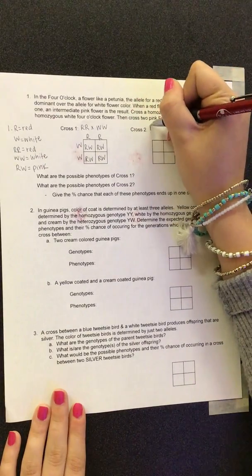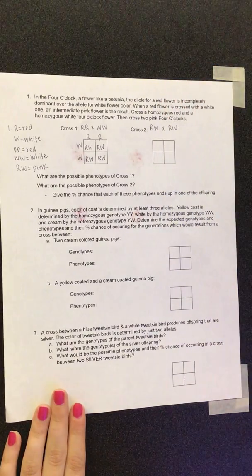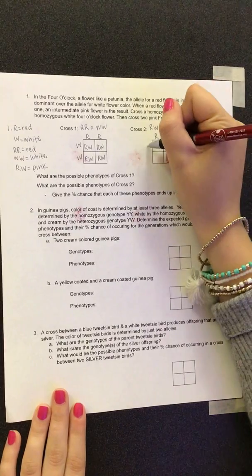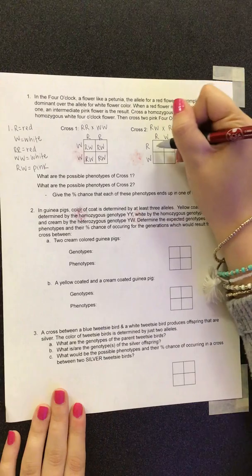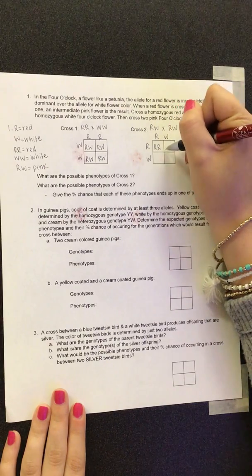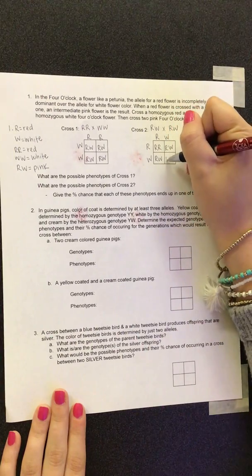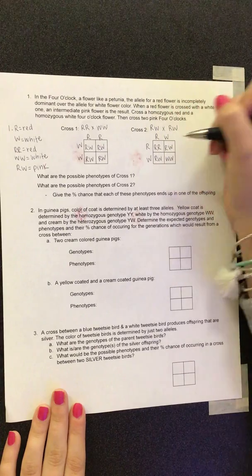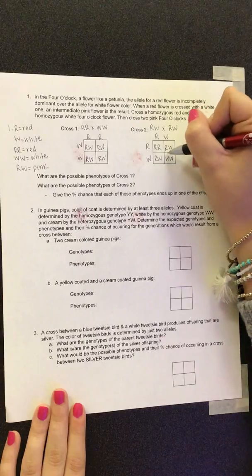So my parents for cross 2 are both RW, pink flowered. And when I cross them, I get 25% red flowers, 50% pink flowers, and 25% white flowers.